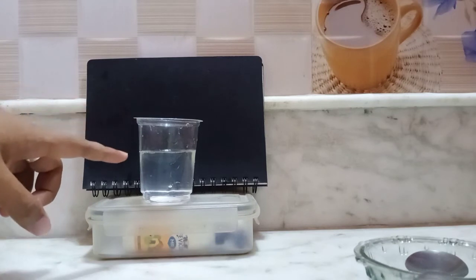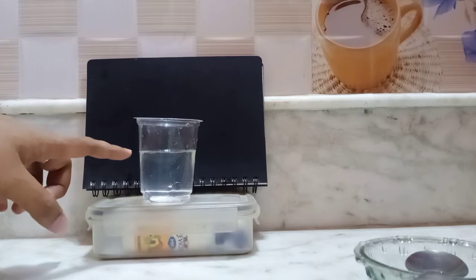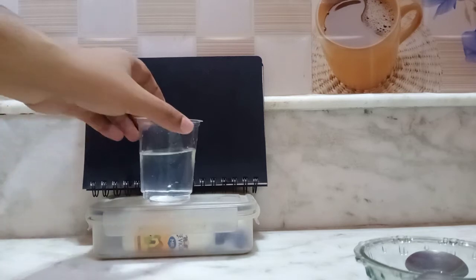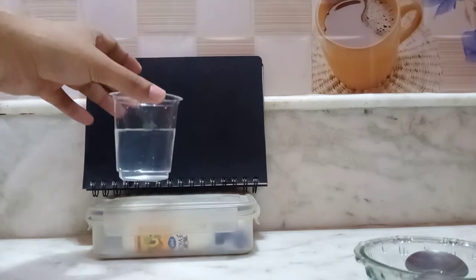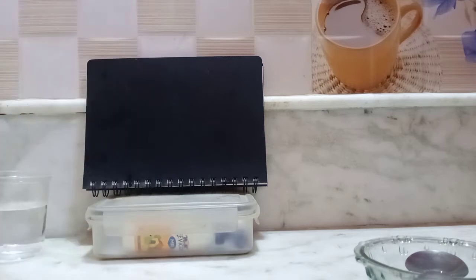Is there any color change? I think there is no color change. You can see there is no color change, there is no change in the solution as a whole. So this is called a homogeneous solution. Okay, so now this is a homogeneous solution. This is done. Now coming to the next part.